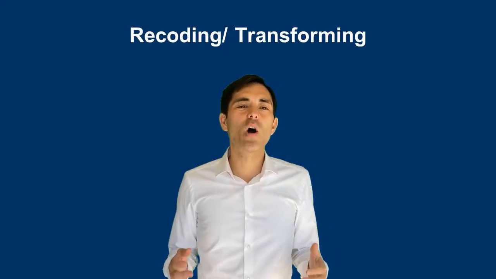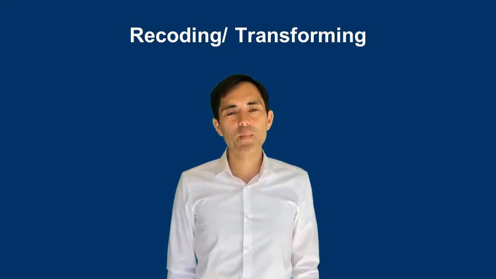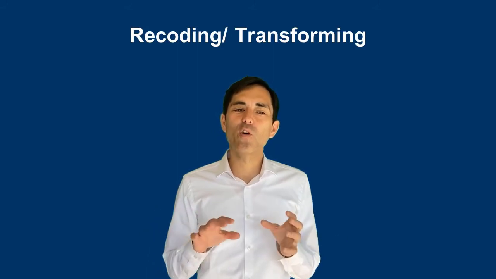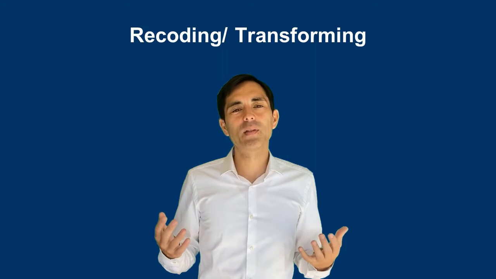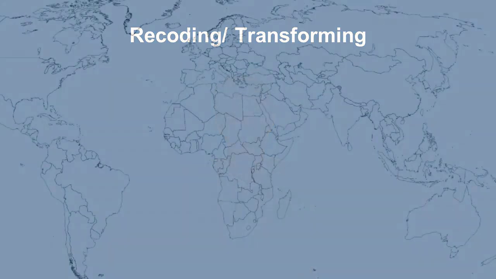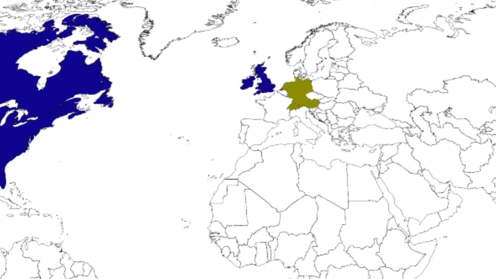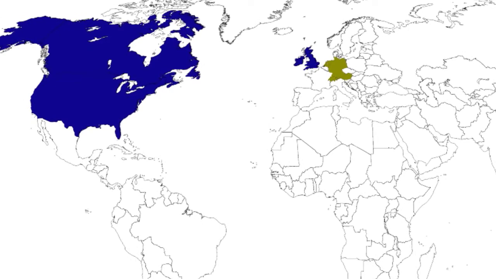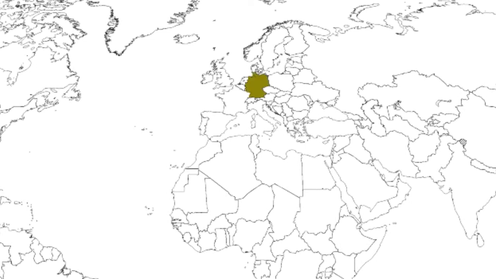There are other reasons why you would like to recode and transform data. Sometimes you would like to simplify or form categories. For example, in my line of research, we look at different country clusters. We have a Germanic cluster, an Anglo-Saxon cluster, and different cultural clusters. We would then combine certain countries, such as Germany, Austria, Switzerland, and the Netherlands, into the Germanic cluster.